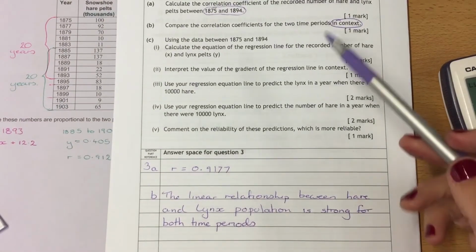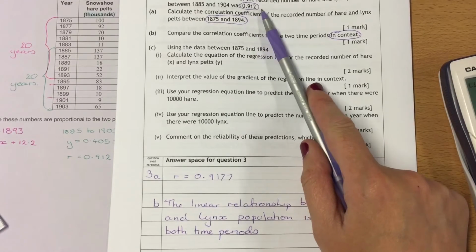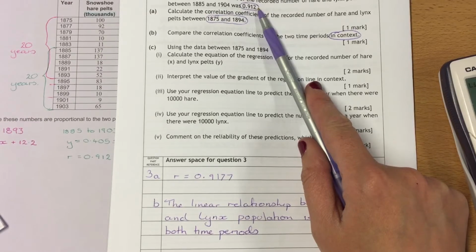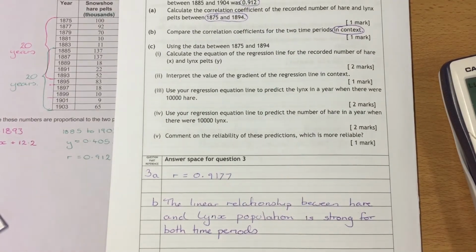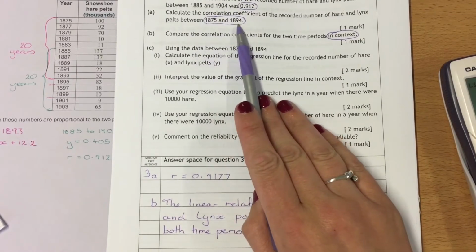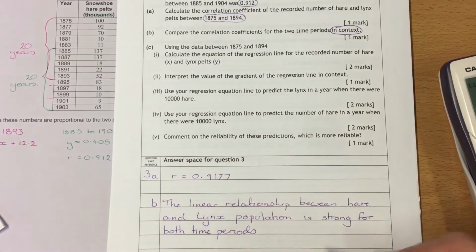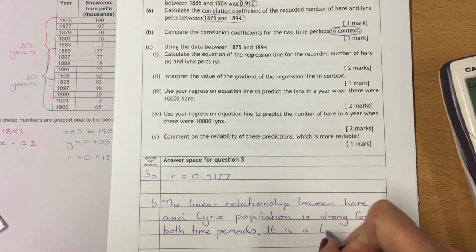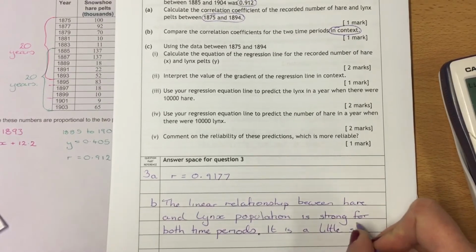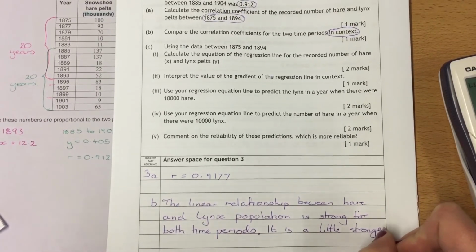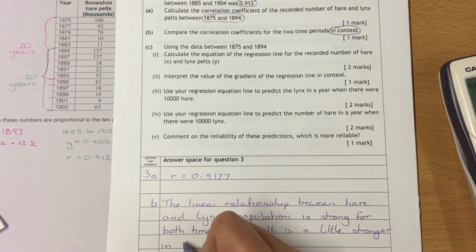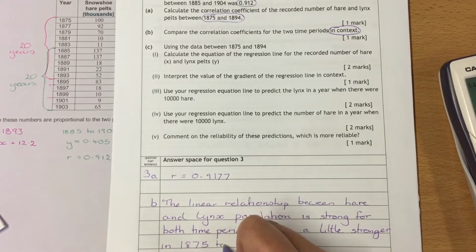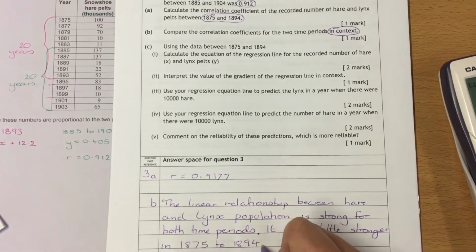Now it's a tiny bit stronger, so 6 thousandths stronger in this first time period. So it's a little stronger in 1875 to 1894.